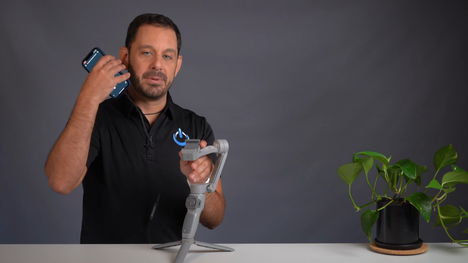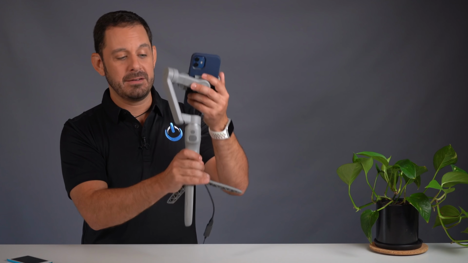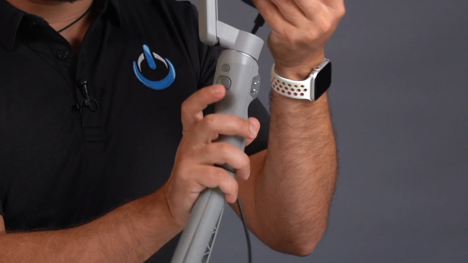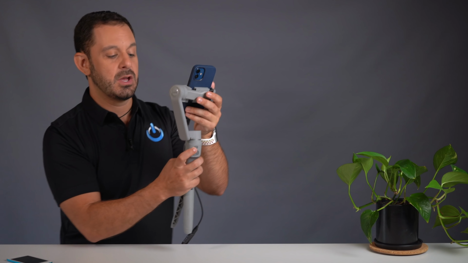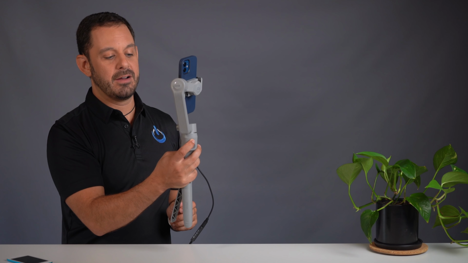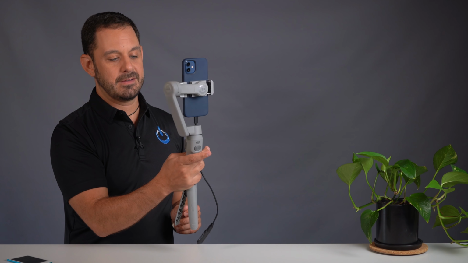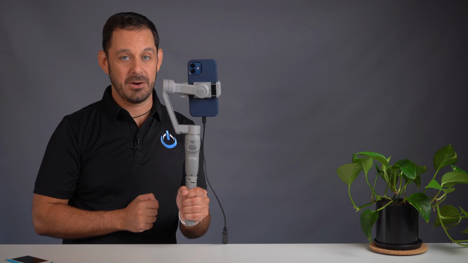I'm plugged in right now to my microphone. Then from there, the power button is on the back side, and all you have to do is press and hold it for around 5 seconds. So watch this. 1, 2, 3, 4, 5. See? Now it's stabilizing my iPhone.